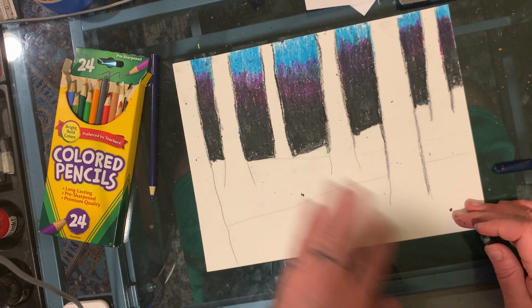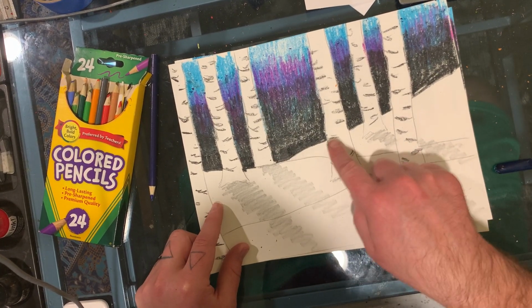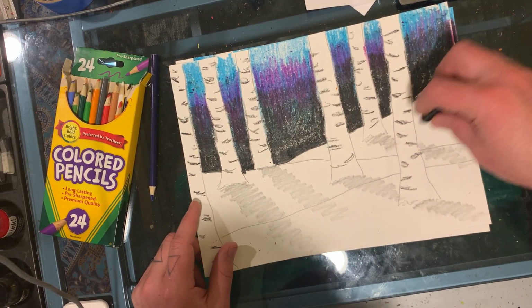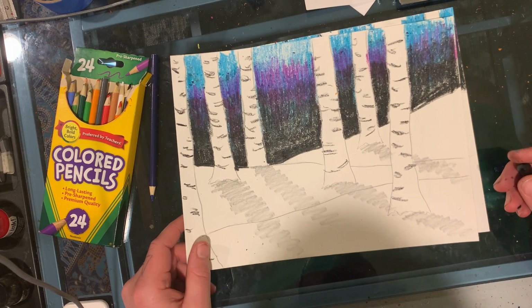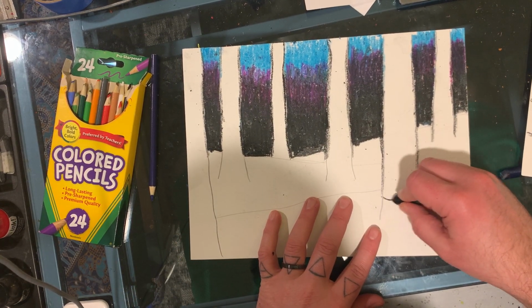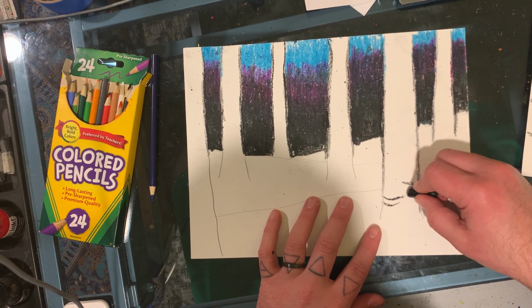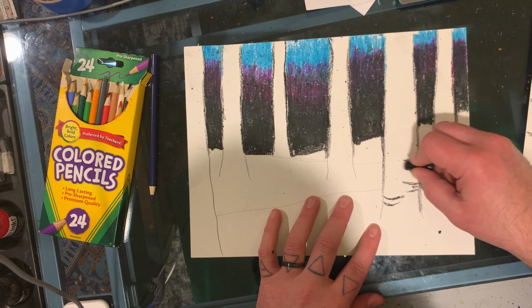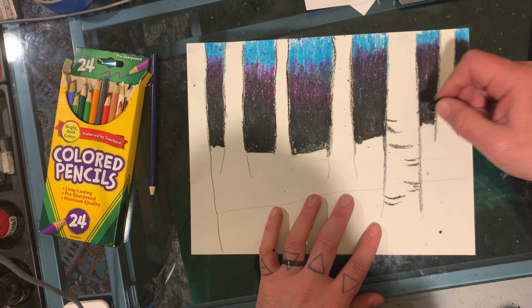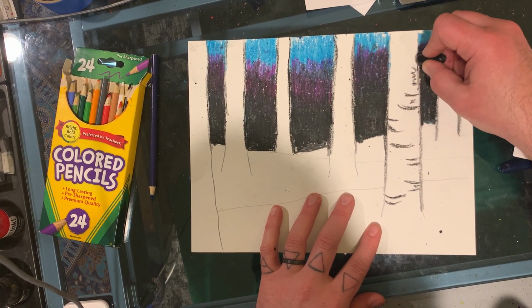And now what we're gonna do is work on the trees themselves. Birch trees have these black kind of rings that go around them, but they're not all uniform. So when you do this part, you wanna kind of work more randomly. So what I'm gonna do is I'm going to put in a couple here and then move over and do a couple there. Make one right in the middle and then make a couple come from the edge and then maybe some over here, okay?